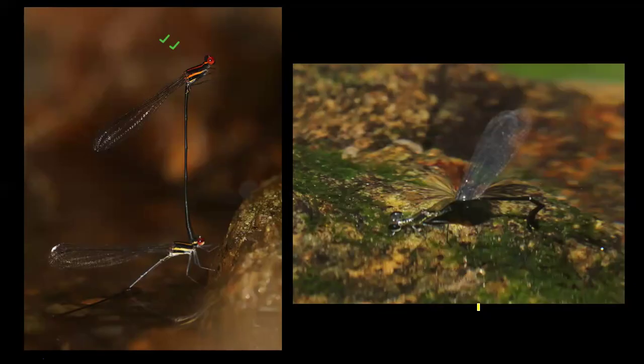Certain species can completely submerge themselves for maybe 10-15 minutes, while certain others don't completely submerge, but only submerge their abdomen tip and then lay the egg. So this is again a process that we can see among many different groups.